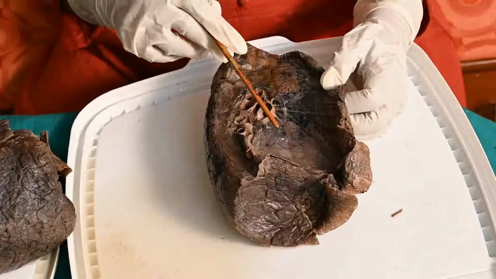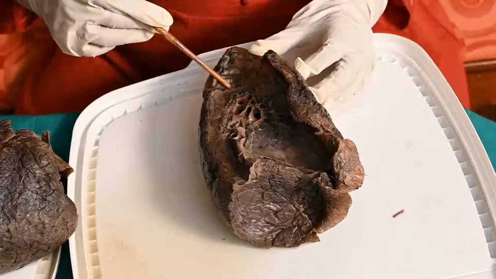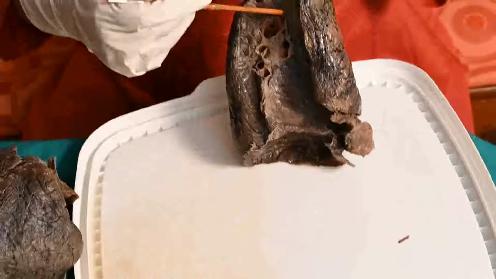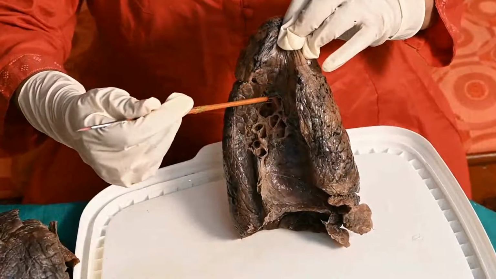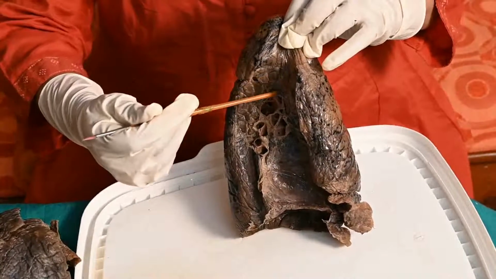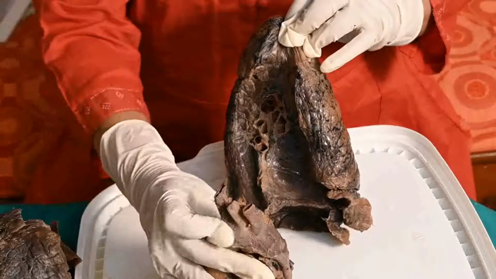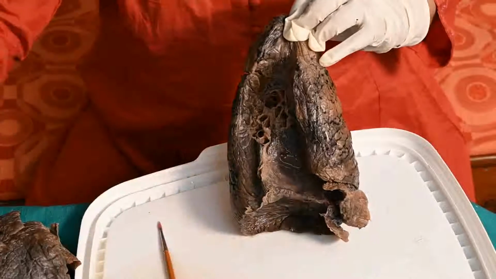Now above this cardiac impression you will see an arch-like impression. This impression is for the arch of the aorta, which I will show you here, the arch of the aorta with the 3 great vessels.